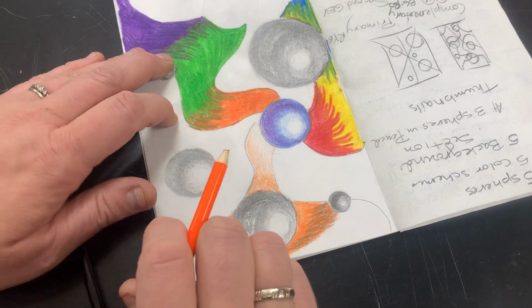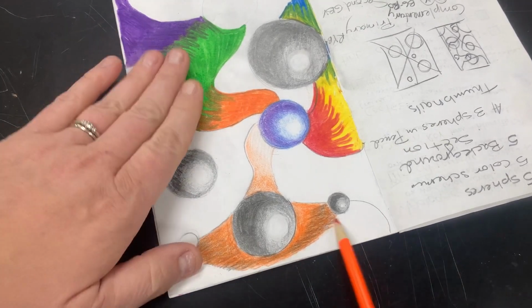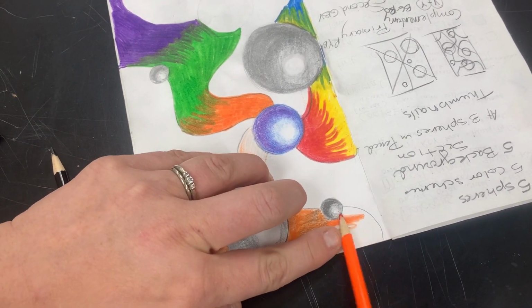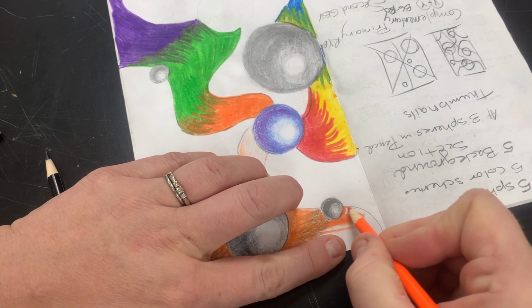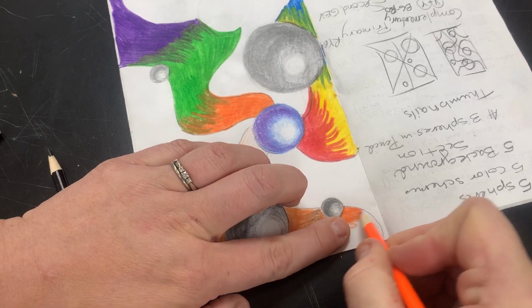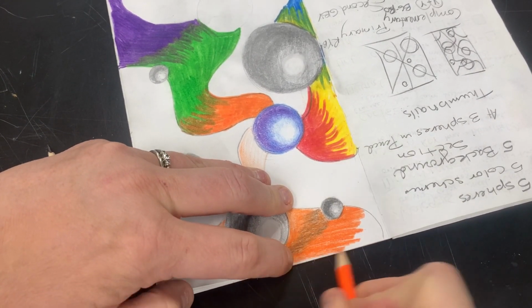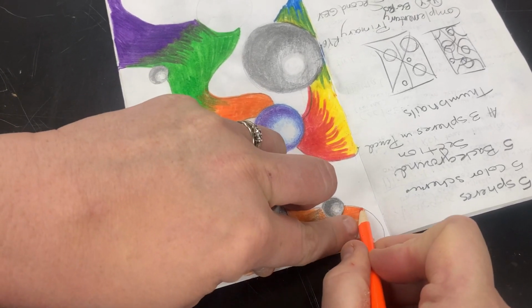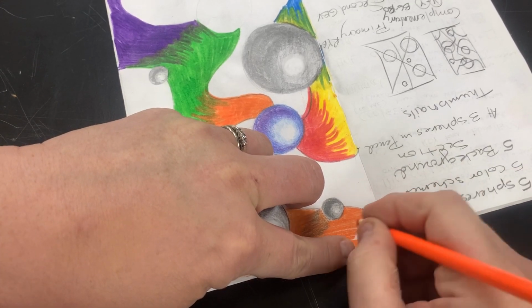I need to sharpen this. Just a little bit. I'm going to carefully add my orange around. So always be careful at the edges of things, and then in the open areas you can speed up a little bit.